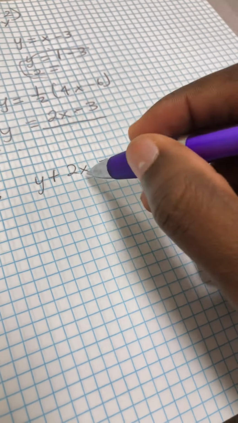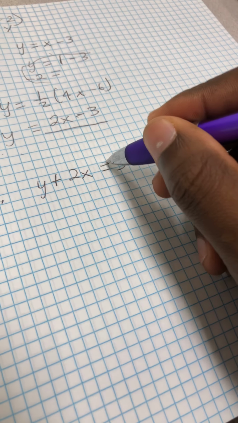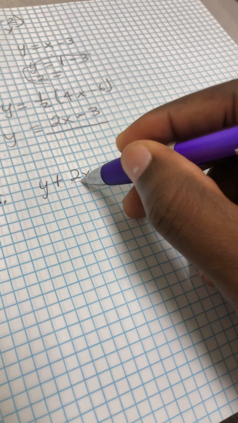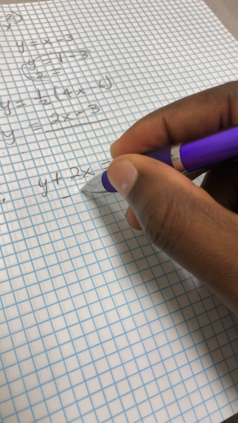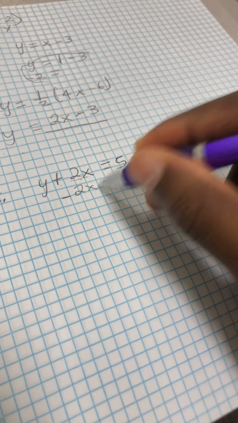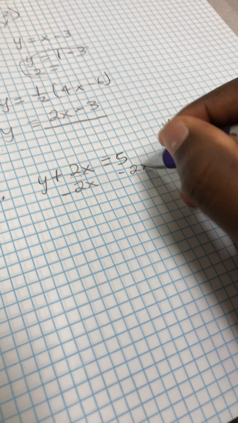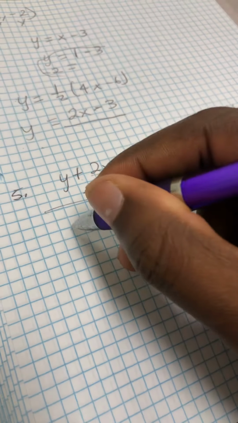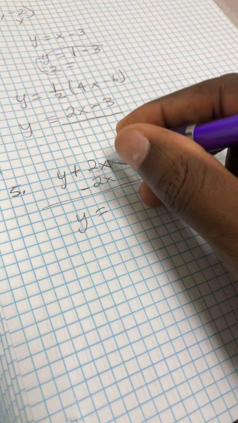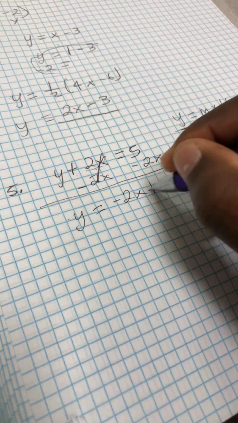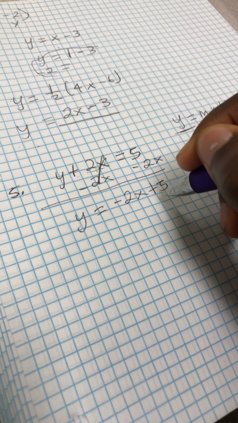The only thing with this y on the left side is a positive 2x, so to remove it, I need to subtract 2x. And whatever I do to one side, I have to do to the other side. So I get y equals, this cancels out, and I have minus 2x plus 5. That's my first equation.